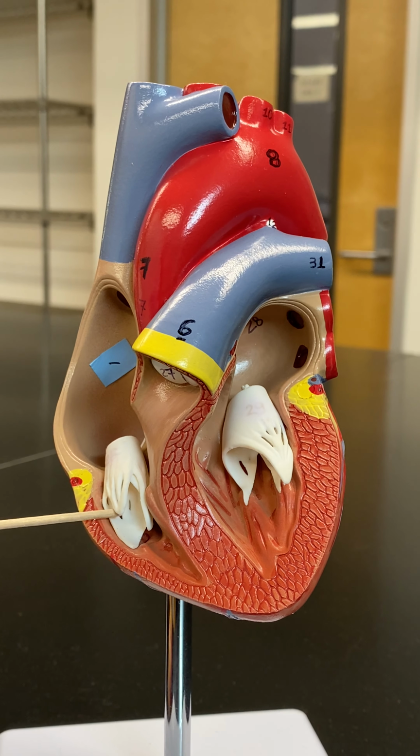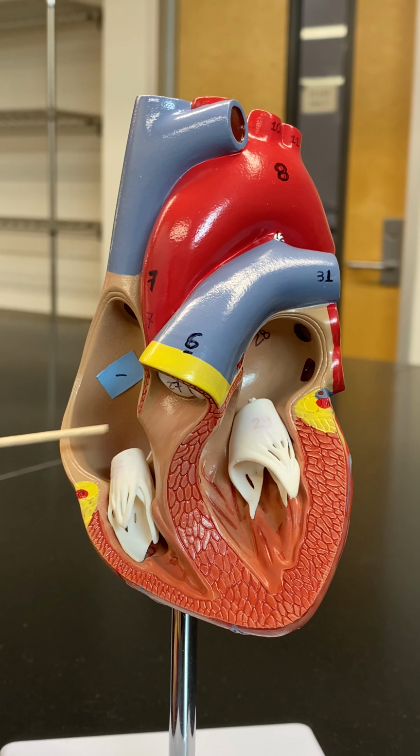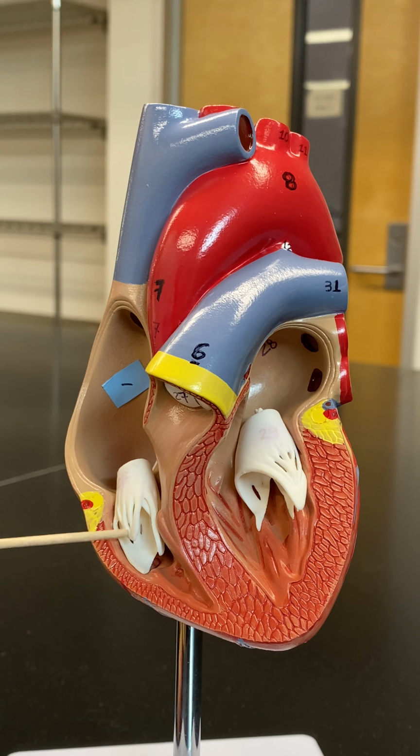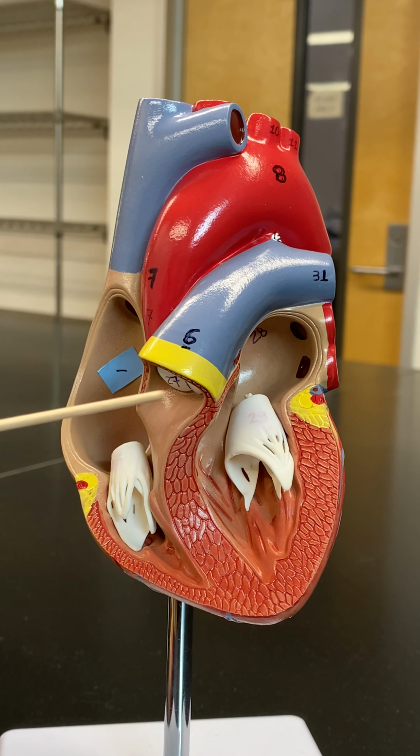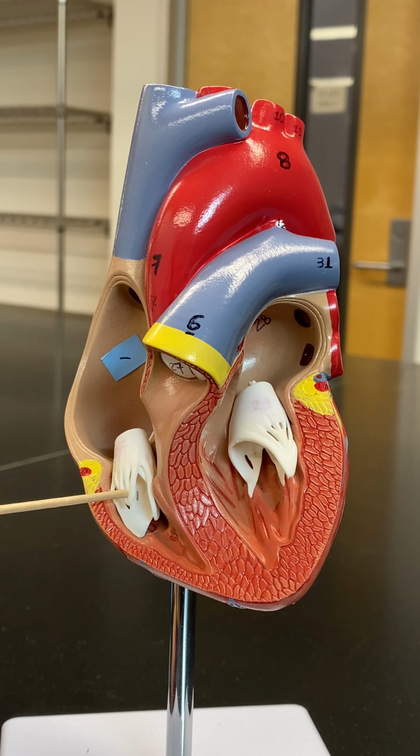You also see these little strings coming off of this valve. So if this is your valve, these are the little strings or connections. These would be referred to as the chordae tendineae.